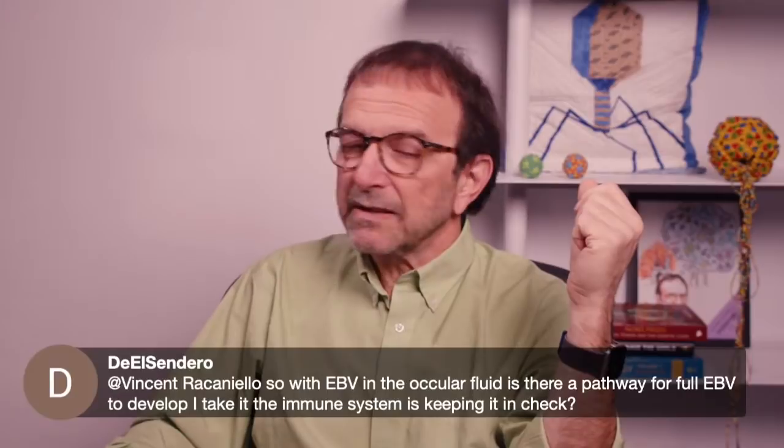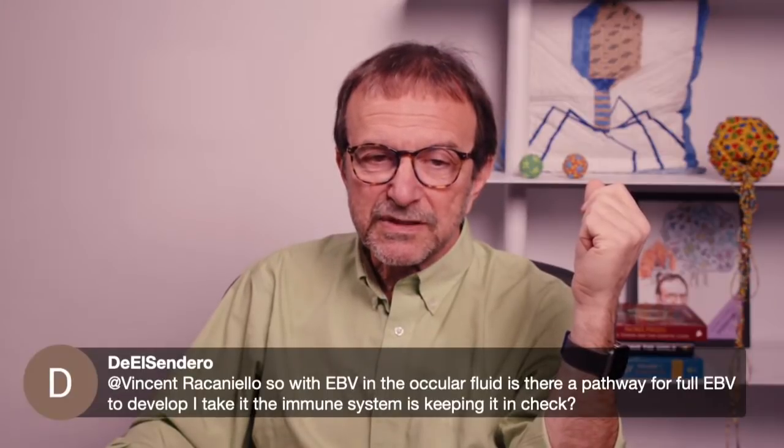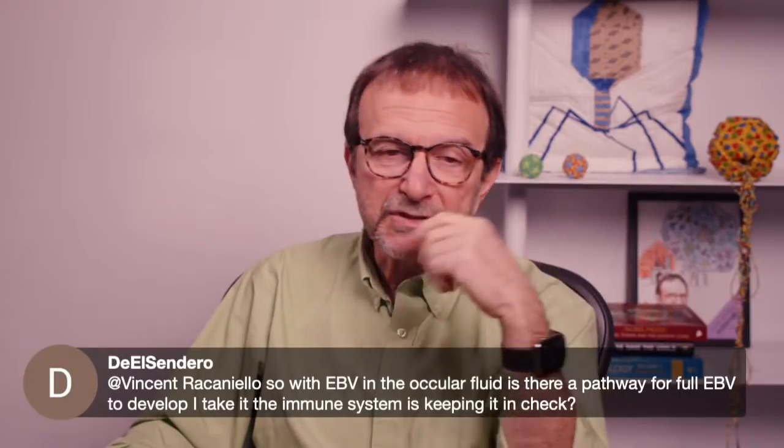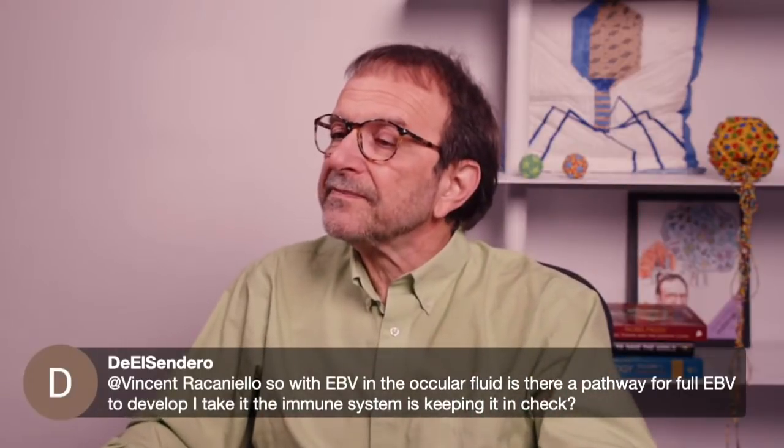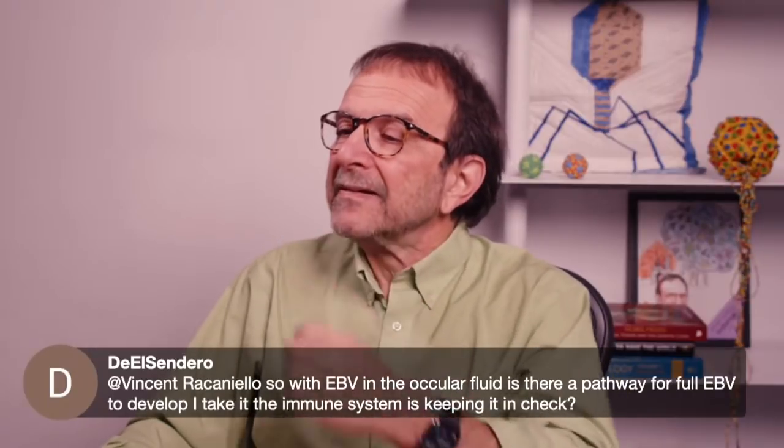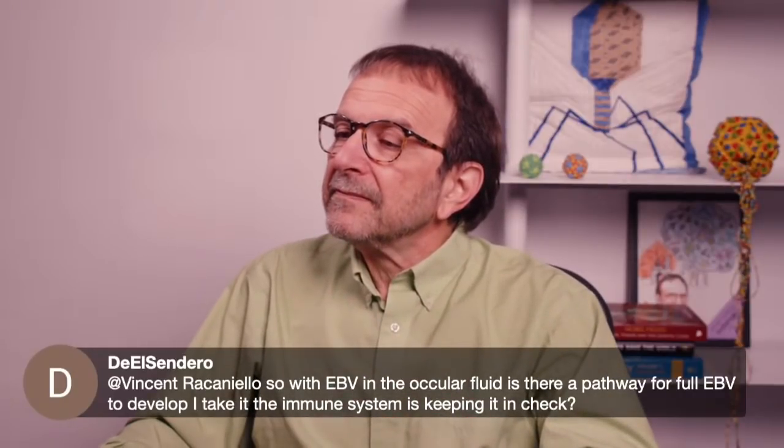EBV in the ocular fluid. I'm not aware of EBV getting into the ocular fluid and how it would, and the consequences. I am just aware of herpes viruses and Ebola viruses. Is it possible to engineer FasL-free T cells? Ooh, that's interesting. So Fas receptor. Yes, Fas receptor T cells. Fas ligand is the ligand. Yeah, well, the problem is that you would not be able to control them then. They would not go away, and so you'd probably get a lot of immunopathology. So I'm saying that was not a good idea.